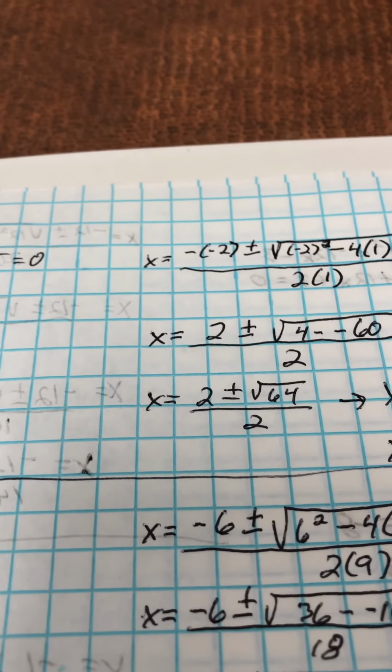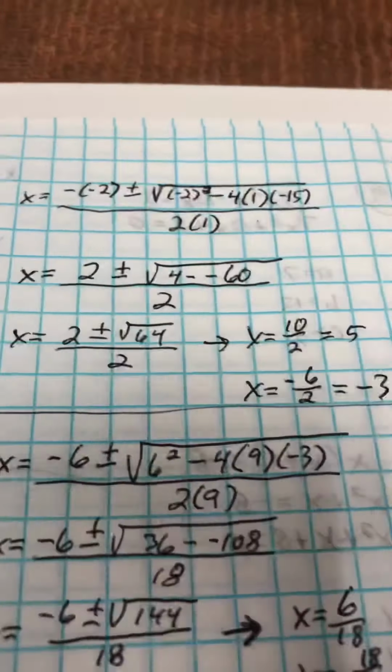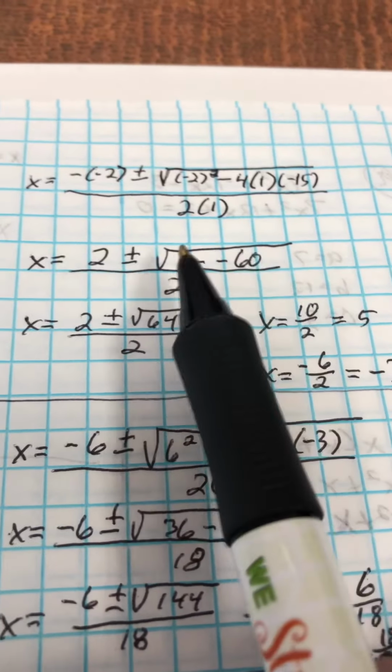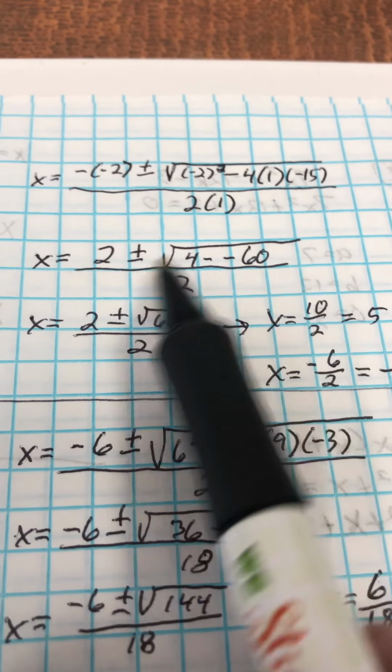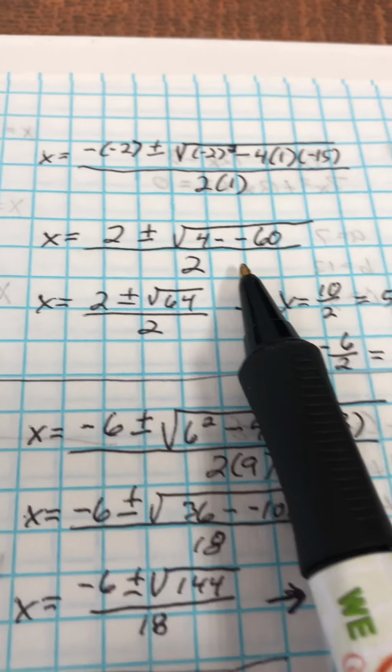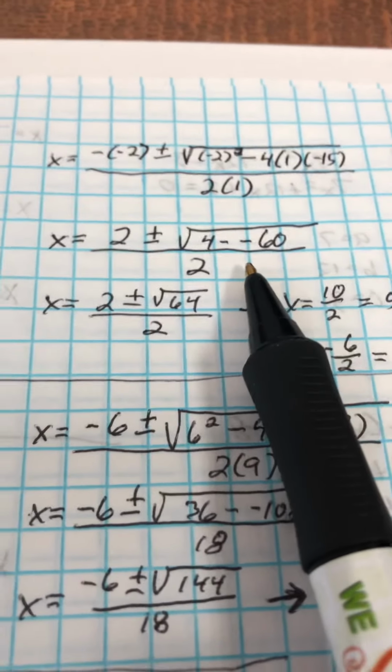So back to this. I plugged in my A, B's, and C's. I start to work it out. You can see here, this is the second step right here. And then you would be filling those blanks in on line.